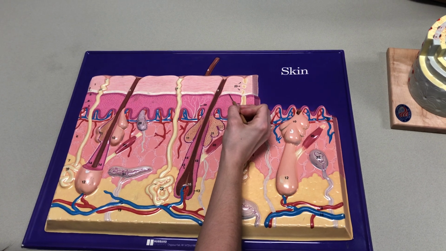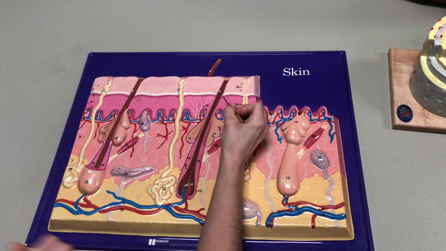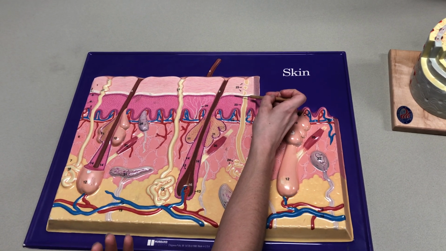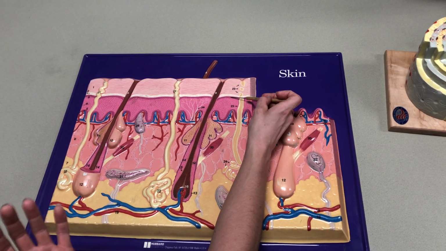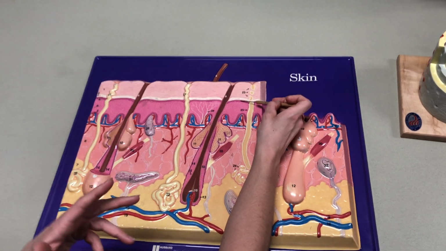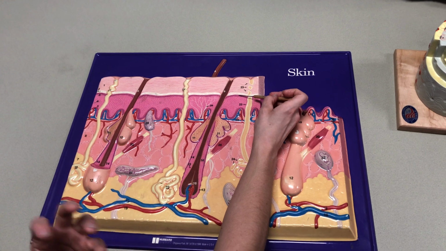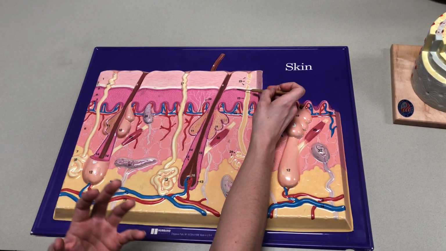In the stratum granulosum, what's happening here is that these keratinocytes are super full with keratin, so much so that they really can't do anything else other than be full with keratin. So carrying out other metabolic processes are difficult because they're so full with keratin, yeah?